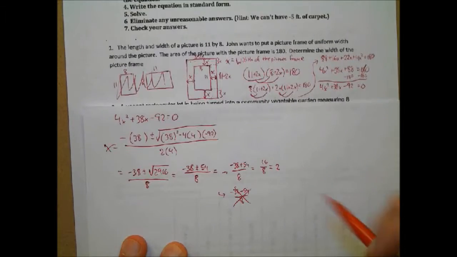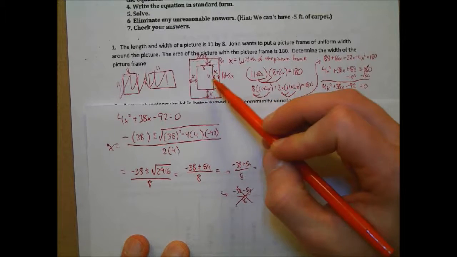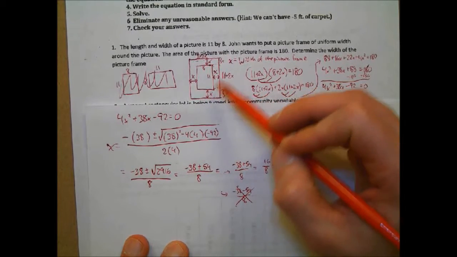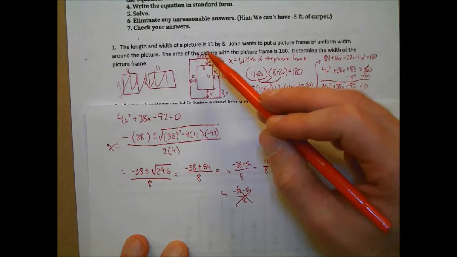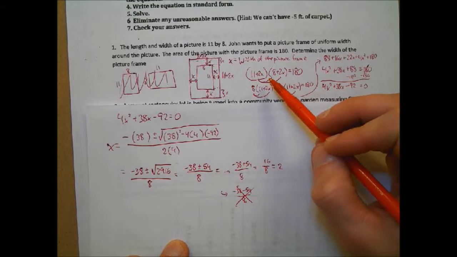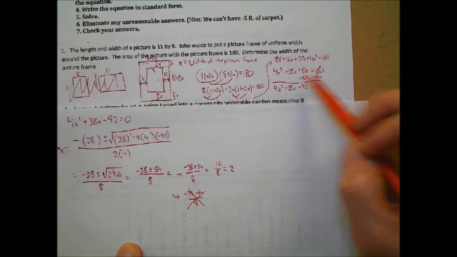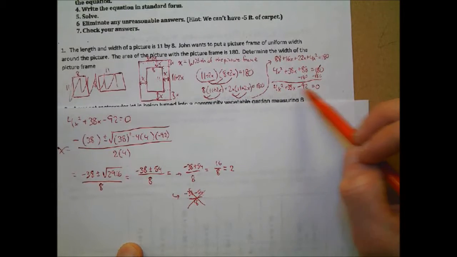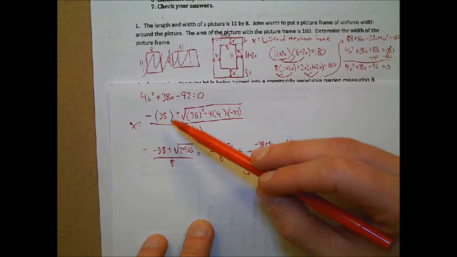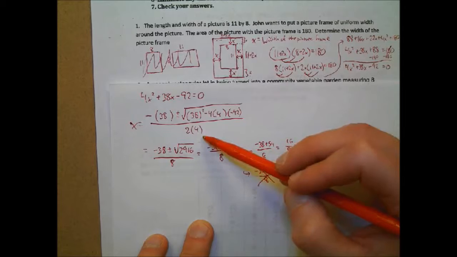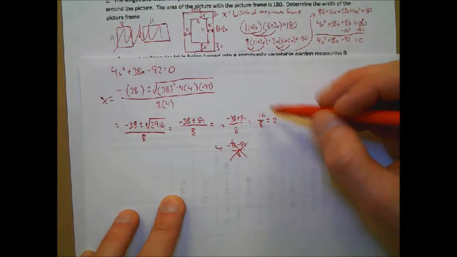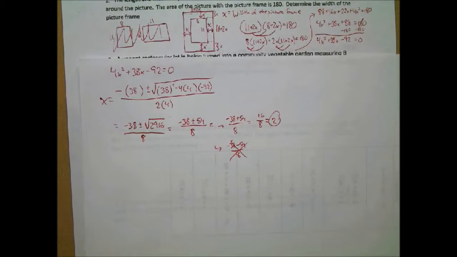All right. We had to draw this picture. We added an x onto each side here, so we had 8 plus 2x. We added an x onto this side here, so we got 11 plus 2x. We had to multiply these two sides together because we had area, and we knew it was equal to 180. We distributed here. Combine like terms. Subtract the 180 over. We got this. Then we use the quadratic formula: negative b plus or minus the square root of b squared minus 4ac all over 2a. We simplify. We throw out the negative answer. We get 2. 2 is our final answer.